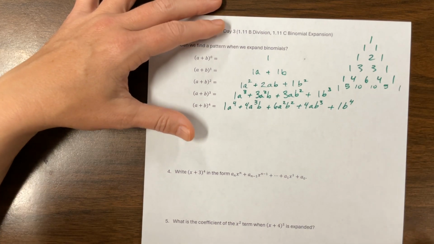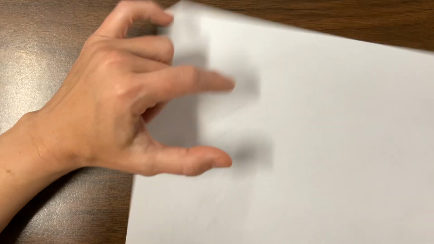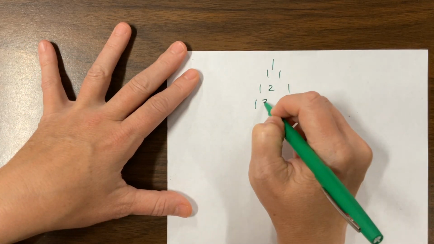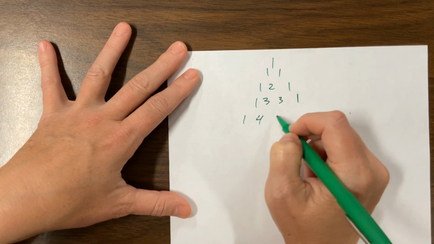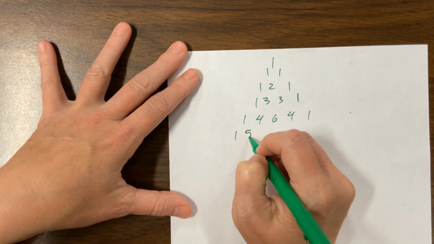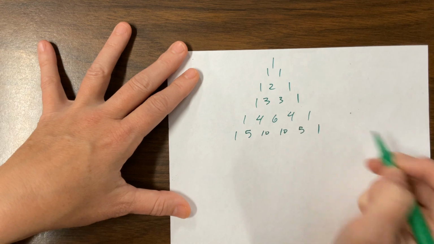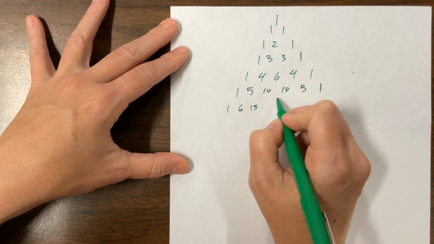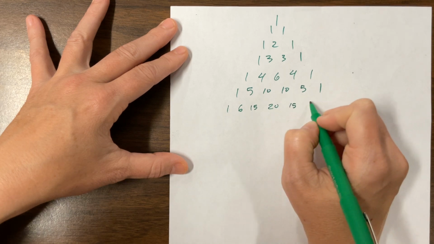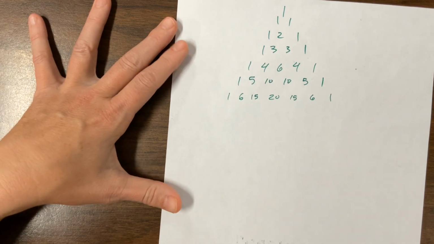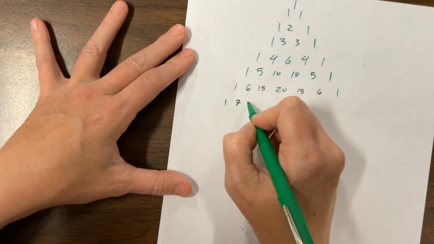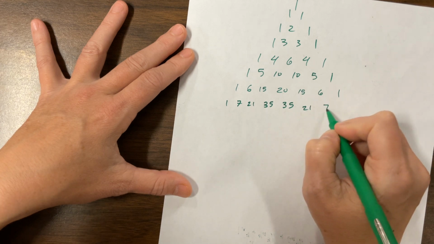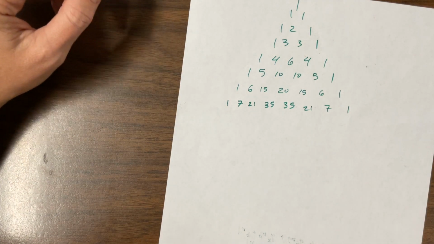As we keep going, I should have given myself more space. My triangle doesn't look very triangular. 1, 1, 1, 1, 2, 1, 1, 3, 3, 1, 4, 6, 4, 1, then 1, 5, 10, 10, 5, 1. Let's do another row or two. 1, 6, 15, those two add to 20, here's 15, here's another 6, here's a 1. Let's do the next row. 1, 7, add this together, 21, we get 35, we get 35, we get 21, we get 7, we get 1. You'll notice that there's symmetry.